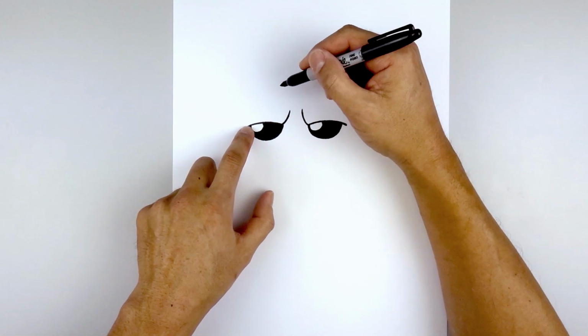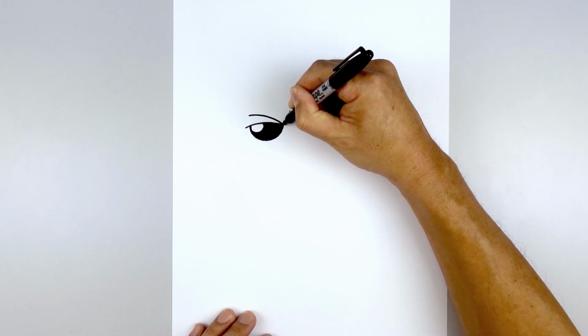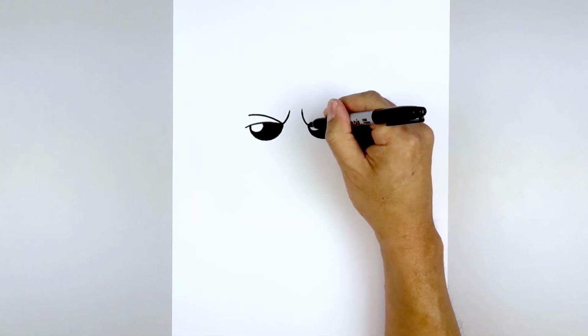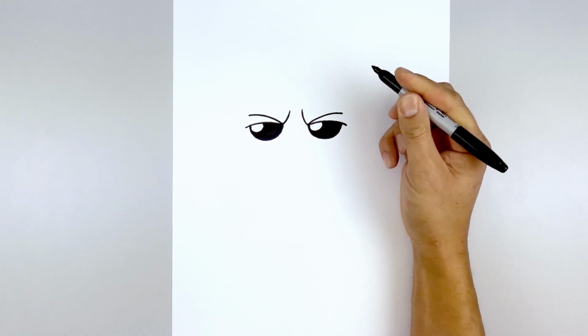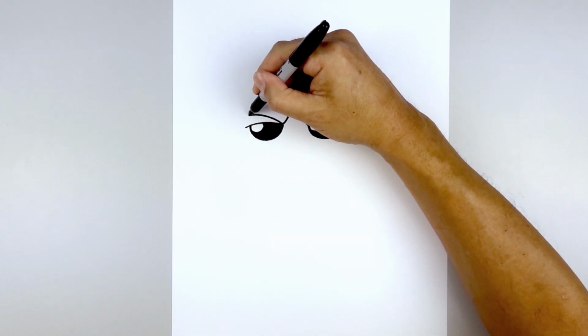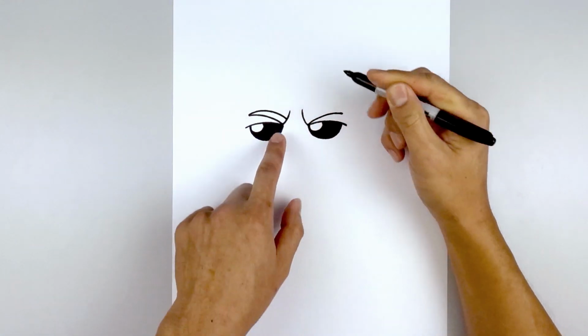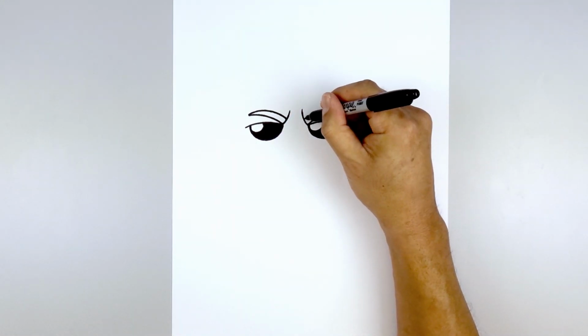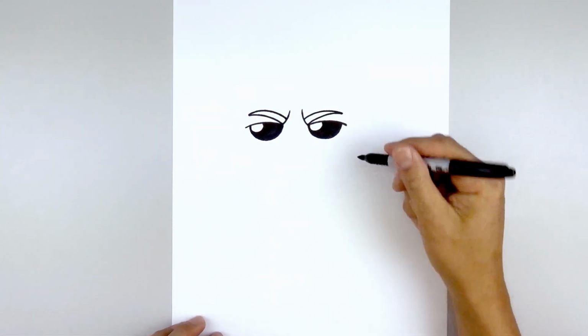From the outside of the eye, I want to step up, curve in, and then down towards the inside of the eye for the lower edge of the brow. Go to the right and do the same thing. And I just want to thicken up the eyebrow. Go back to the outside. We're going to taper this in and down in behind that frown line. And we're going to fill the eyebrows in black.